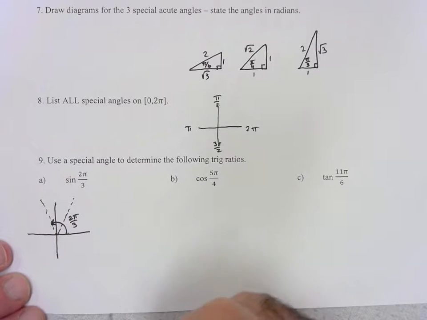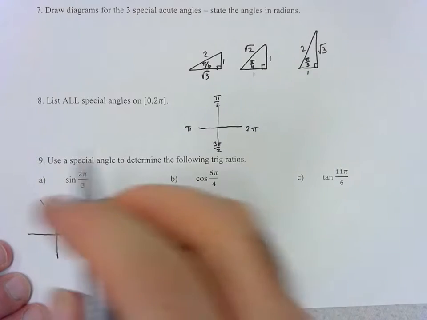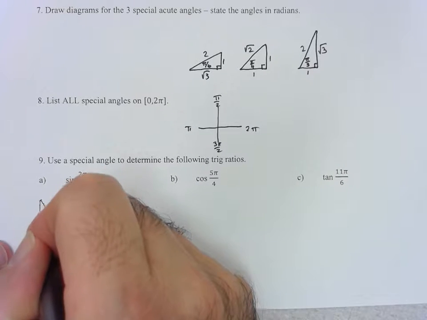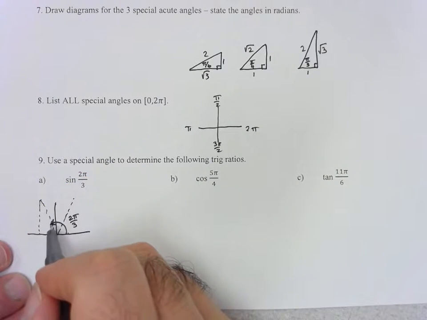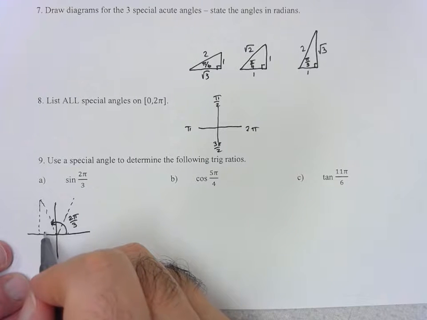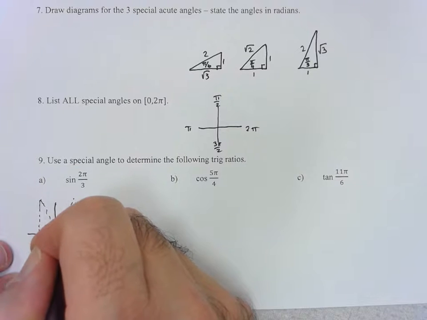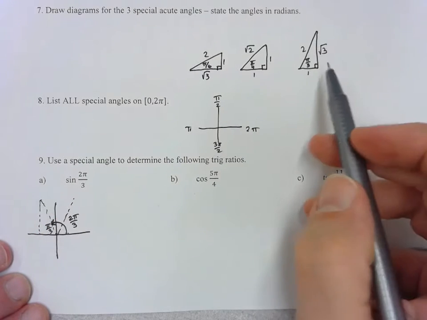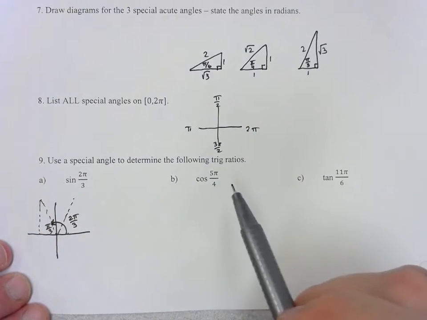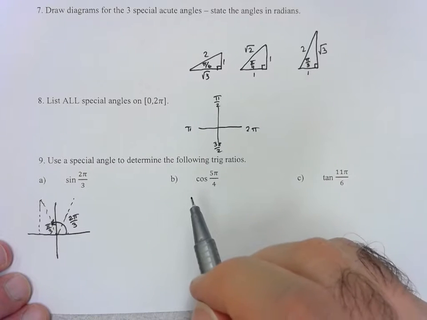But what I'm going to do is use what I know about my special angle, and I'm going to use the related acute angle. So in this case, if this is 2 pi over 3, and going all the way to that other side is 3 pi over 3, it means my related acute angle is pi over 3. So that means I'm going to be working with this special angle, or special triangle.